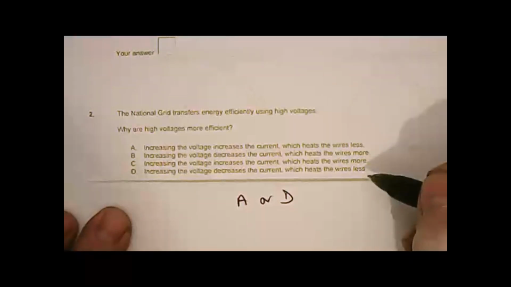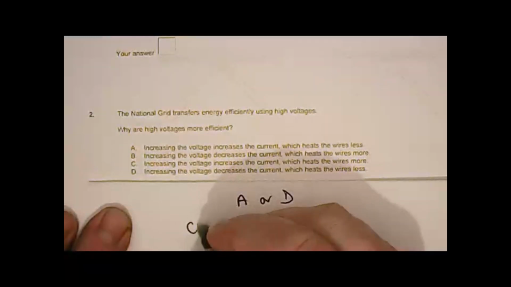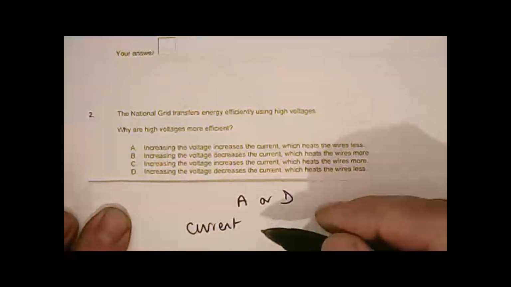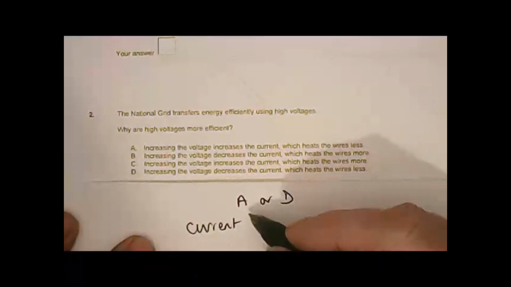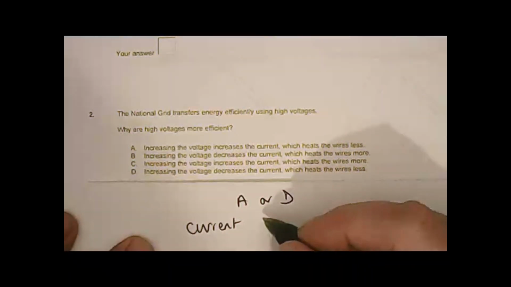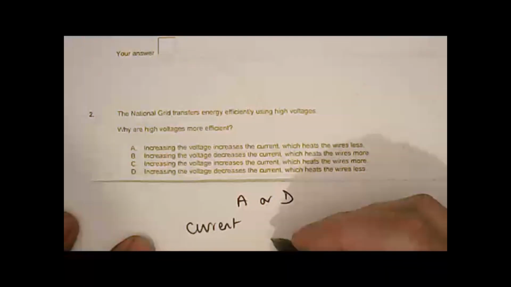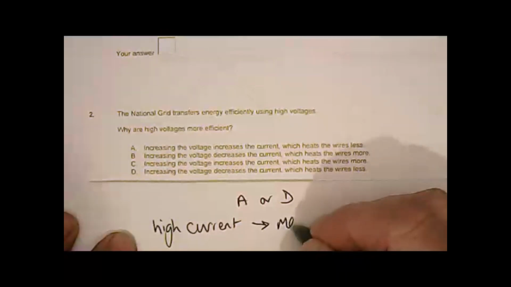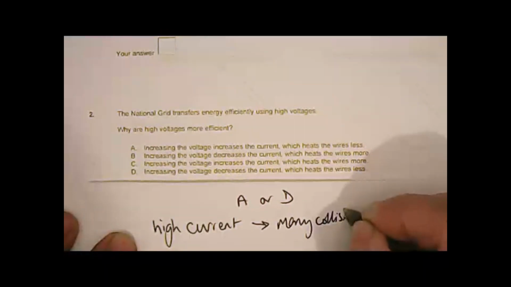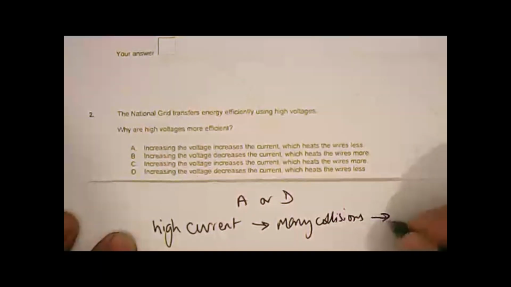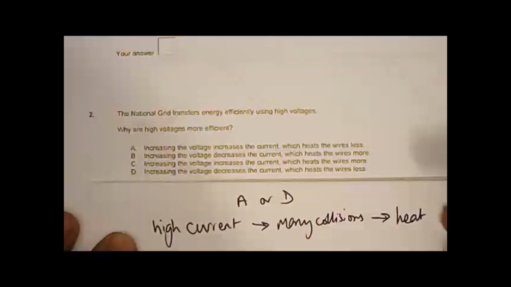Okay, why do wires get hot? It is to do with the current. Current is the flow of electrons in a conductor. If the current is high, those electrons, as they flow through the conductor, are going to have collisions. So high current means there are going to be lots of collisions within the conductor, and many collisions means there's going to be heat, which we do not want, because heating the wires up means that we're wasting energy. We're going to be losing energy, which is a bad thing. So we're going to use low current.